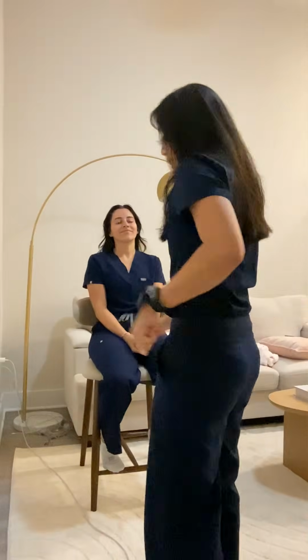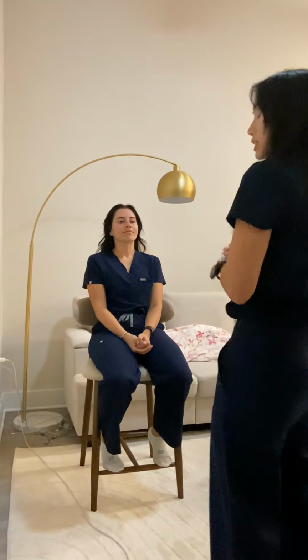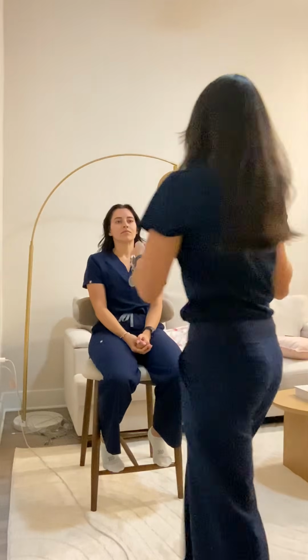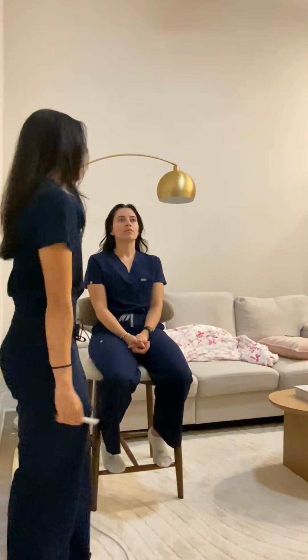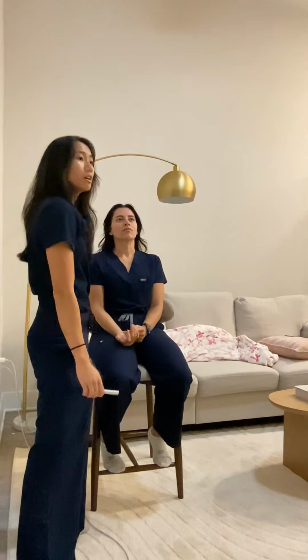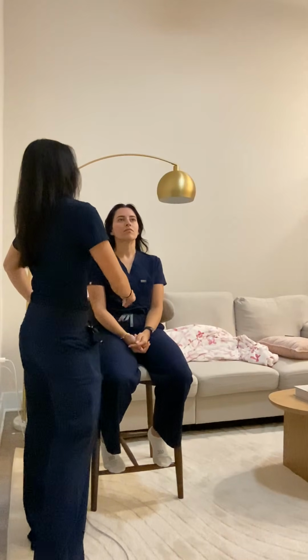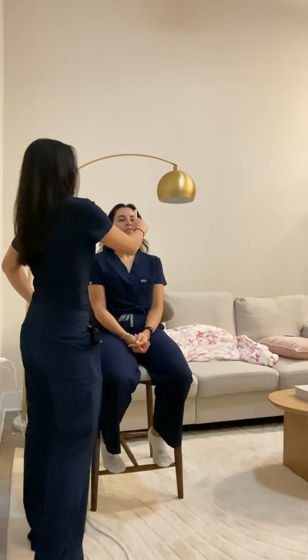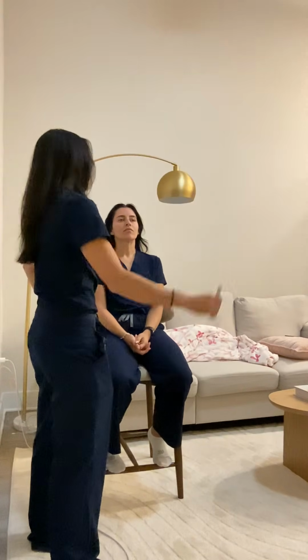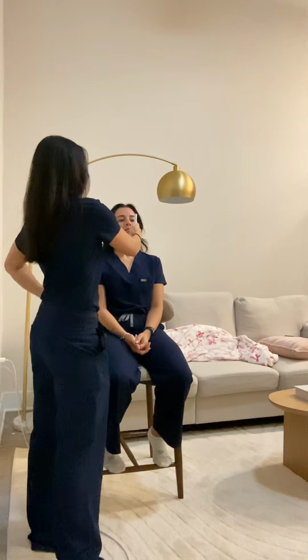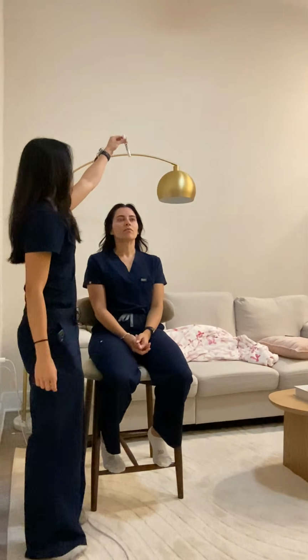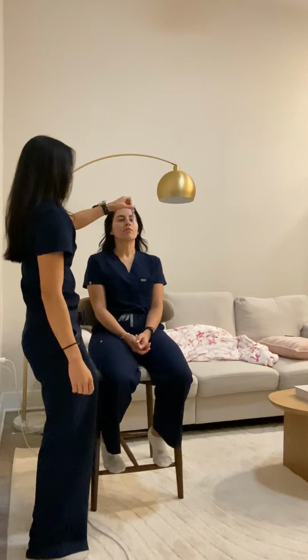Perfect. Next, I'm going to be doing some procedures of accommodation. I'm going to have you look at a wall. Look at the point on the wall right there, and then you're going to focus your eyes on my pen once you see it. Perfect. And then now I'm going to do convergence. So go ahead and follow the tip of my pen. Perfect. And then as well as lid lag, going from down to up.